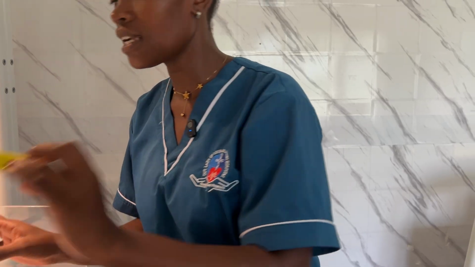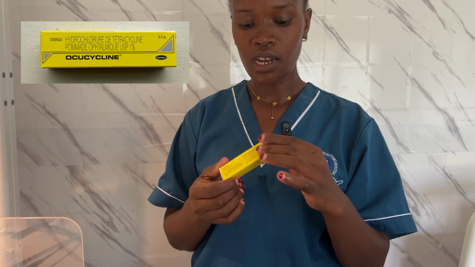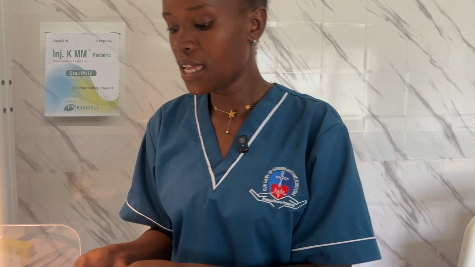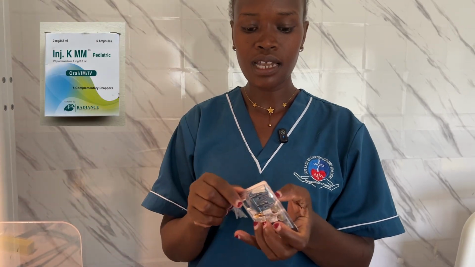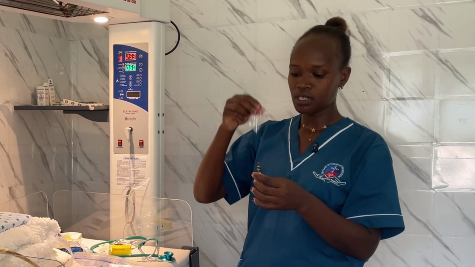We also have tetracycline ointment that is administered to the eyes to prevent ophthalmia neonatorum. And then we'll have your vitamin K and a dropper that can be administered. So you break the vial and there's a dropper. You pick from the vial and then to the baby.